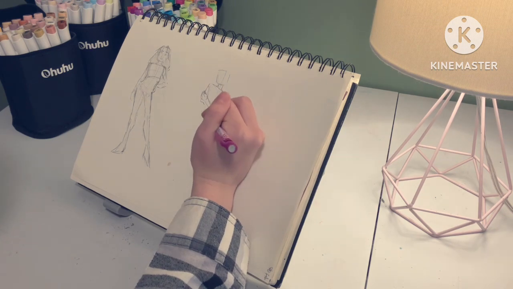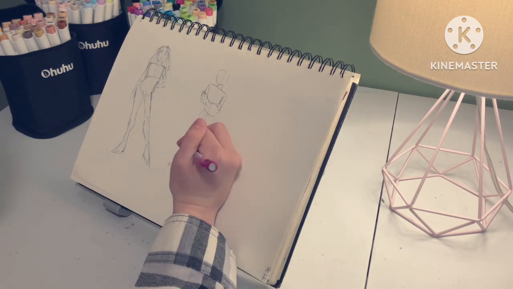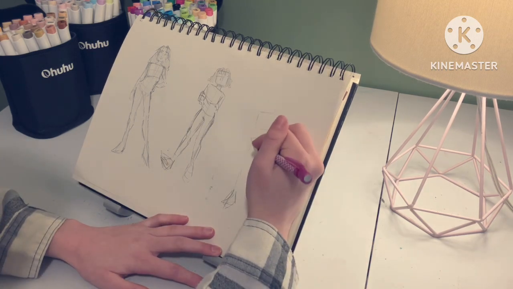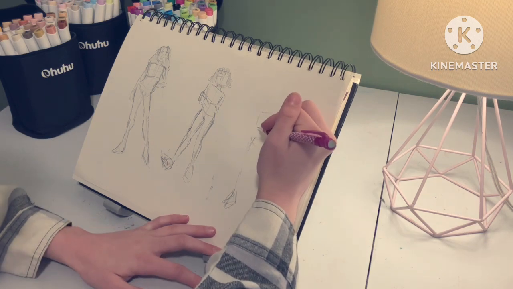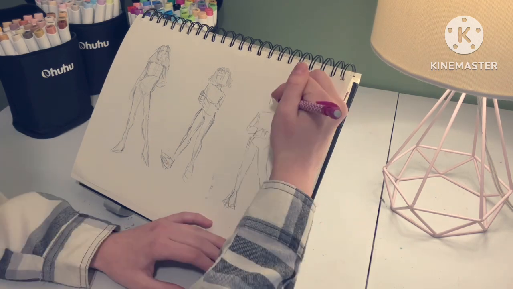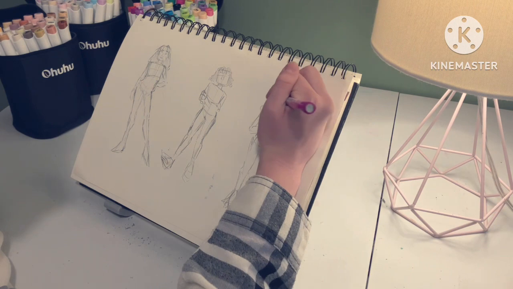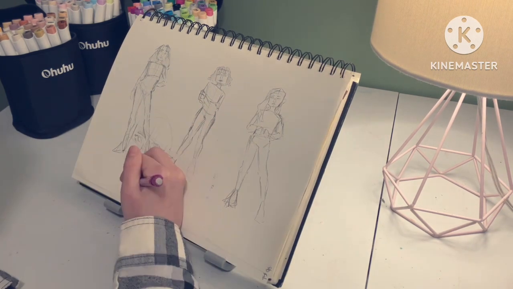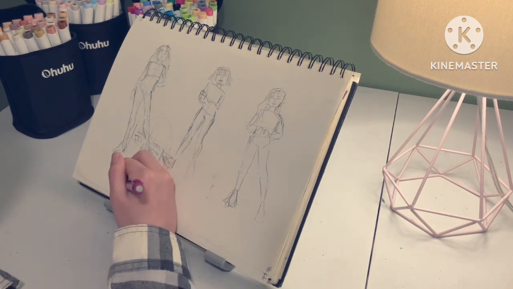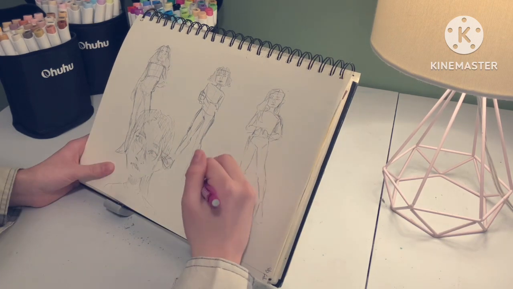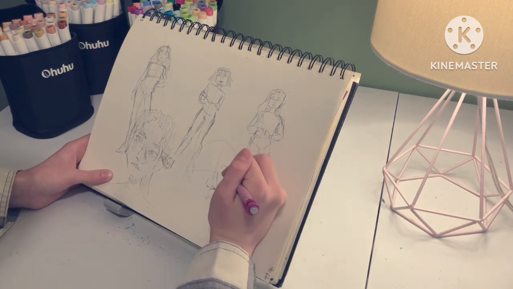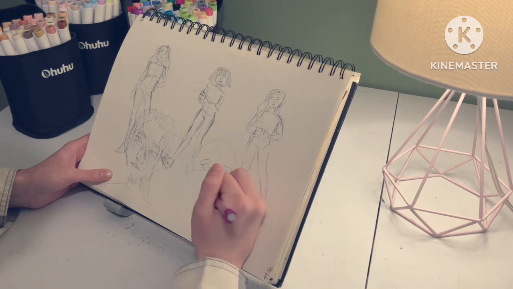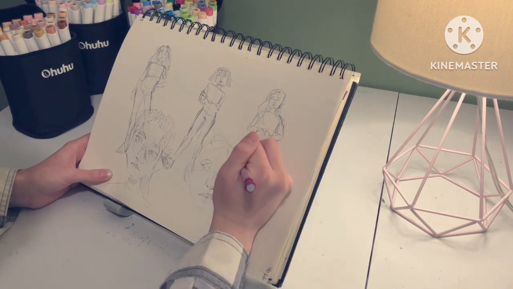My last tip is to stay in your comfort zone. This means that you can draw whatever you feel comfortable drawing and whatever you draw the most. I feel like a lot of artists think that they have to be constantly improving and constantly drawing new and challenging things. In my opinion, it's just as important to make sure that you're having fun and that you're drawing what you want to be drawing.